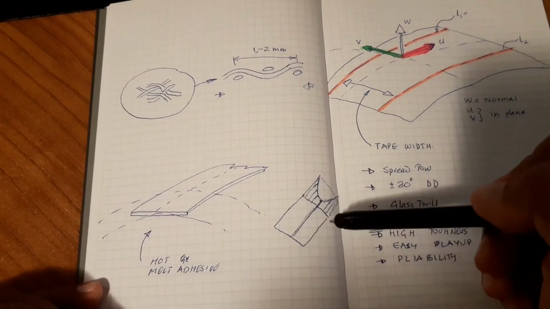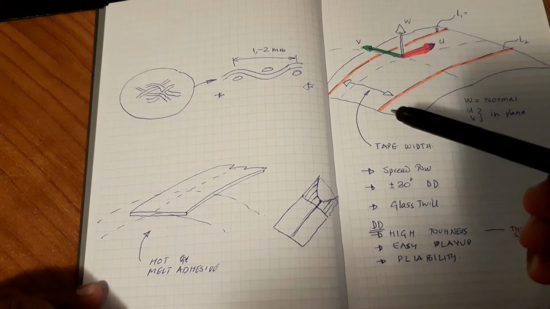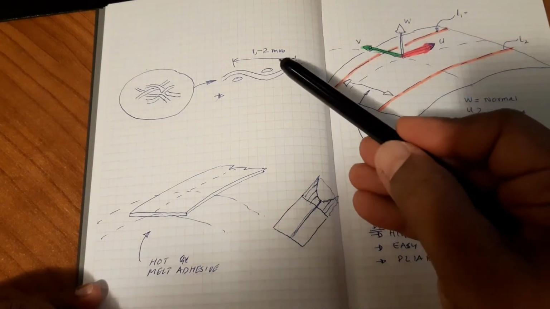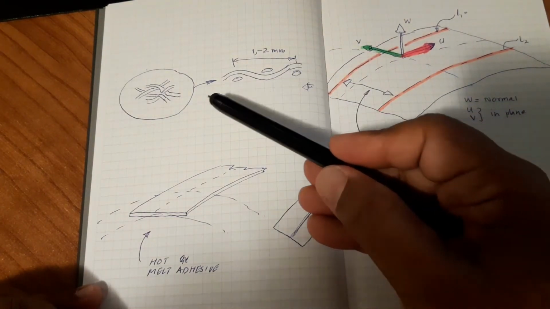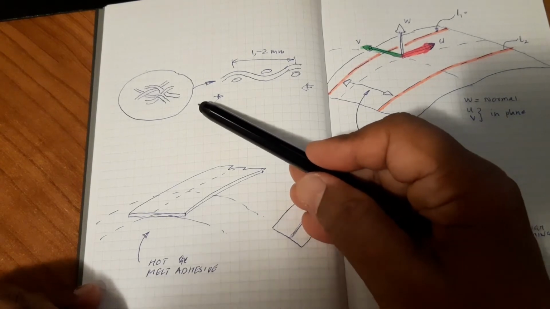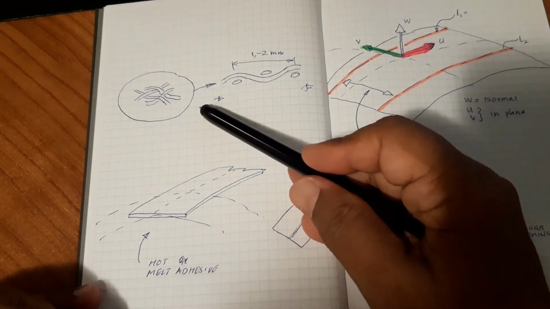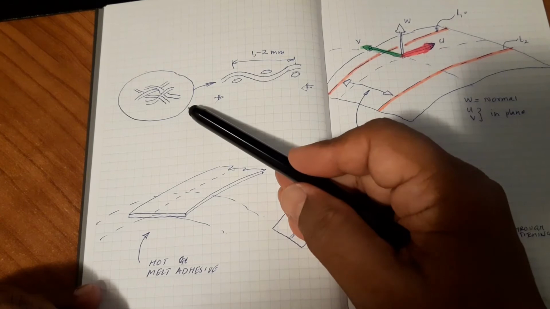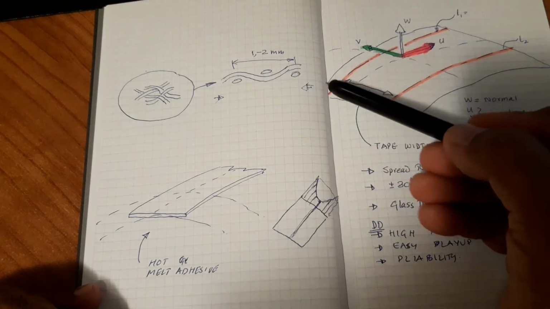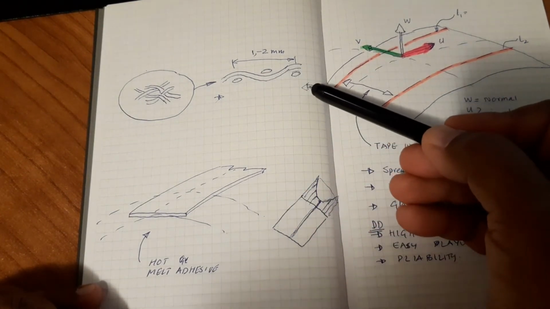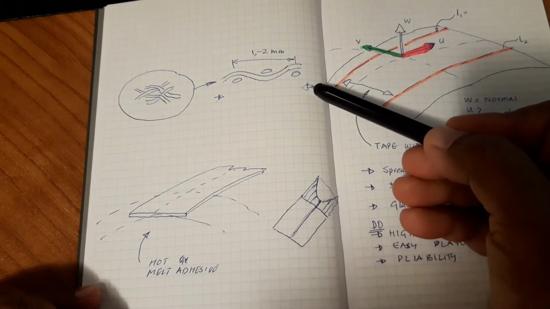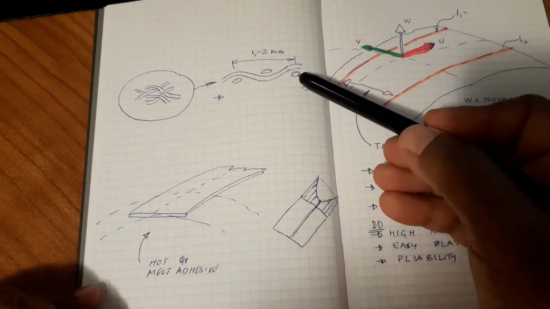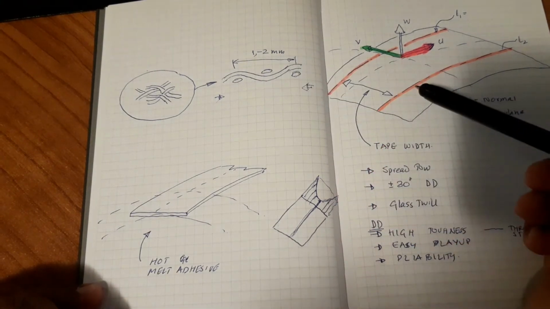You can get very pleasing surfaces from tapes. But the best aesthetic appearance you would get is from twill, which is this kind of material, which is woven cloth, but it has zero to nil compressive strength. And if you use something like this, you are adding excess weight to your structure.